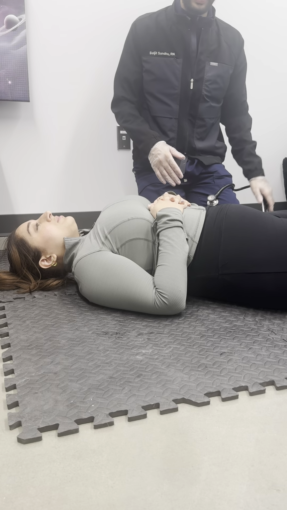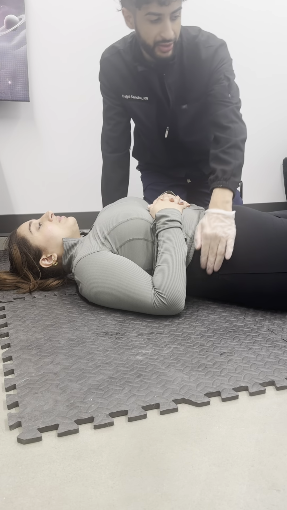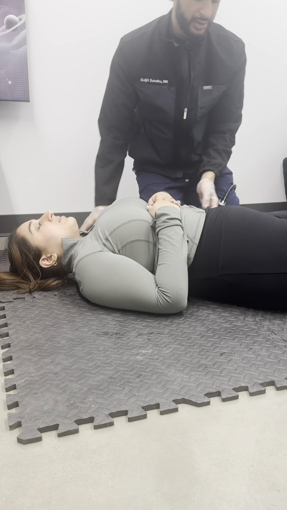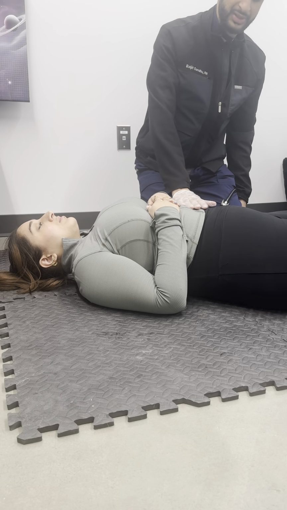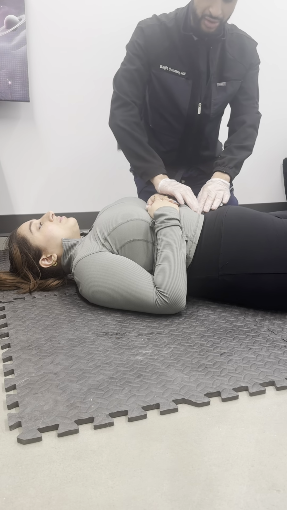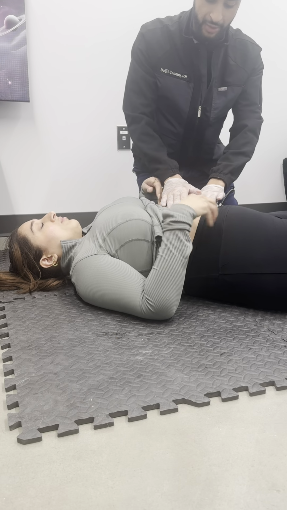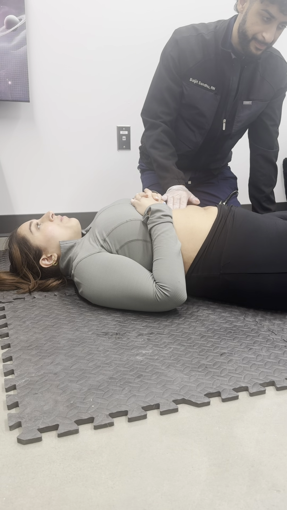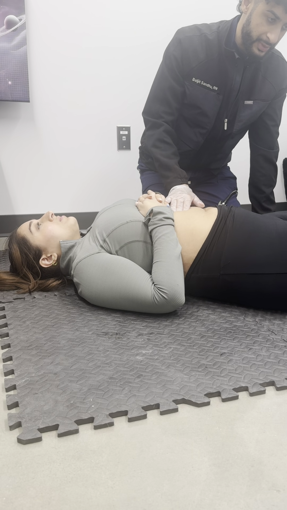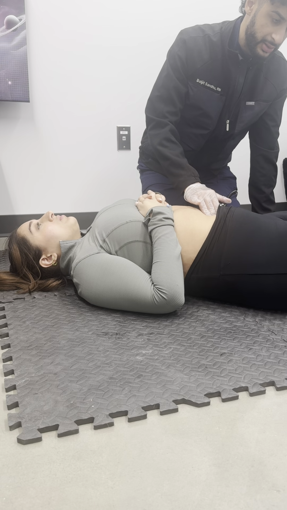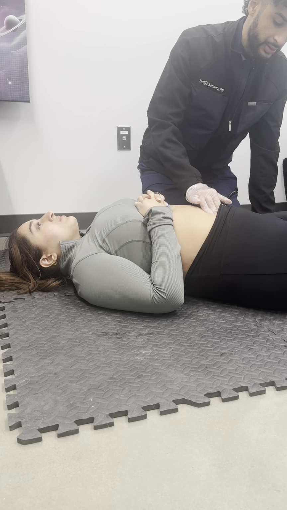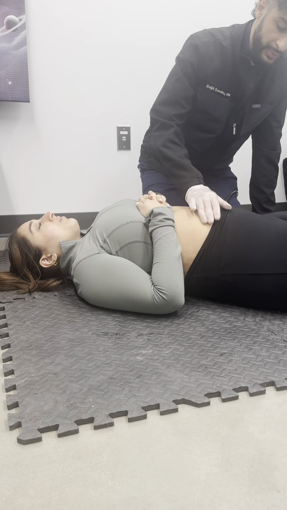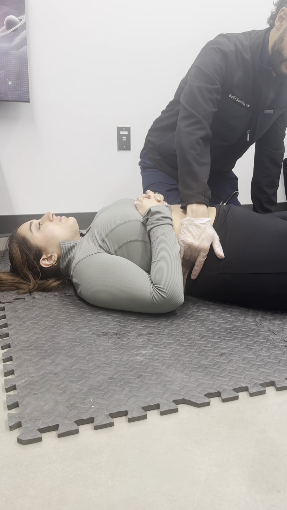Next, we're going to be assessing the renal, aortic, and iliac arteries, and we're going to examine the abdomen after. So, starting with the aortic, we're going to palpate. Iliac. Renal.